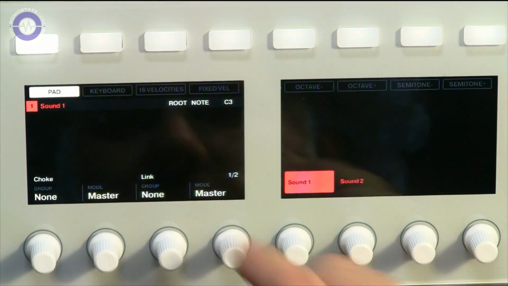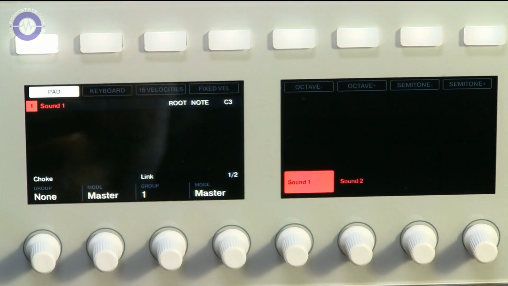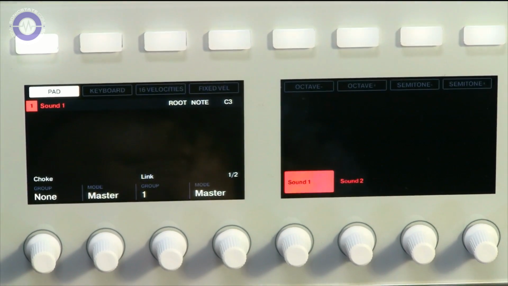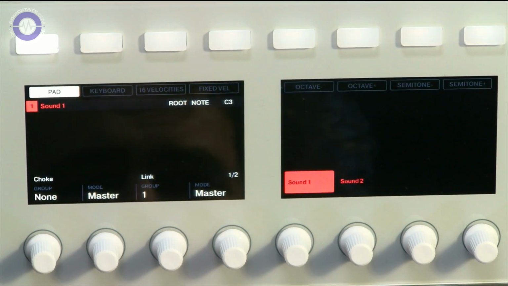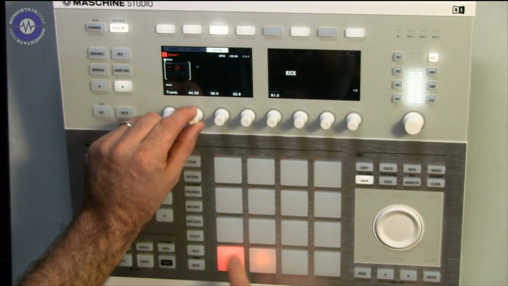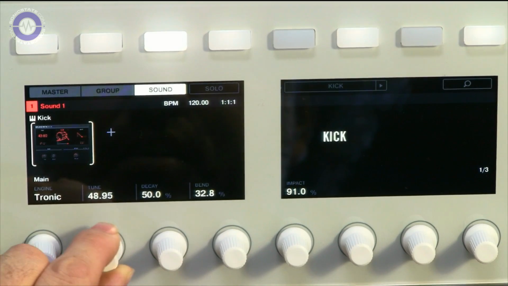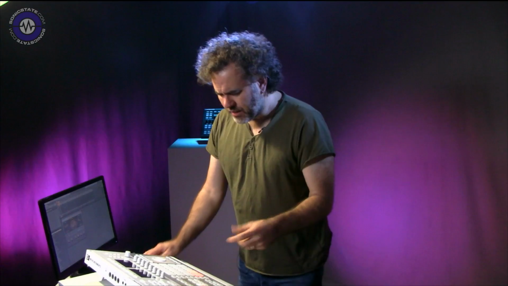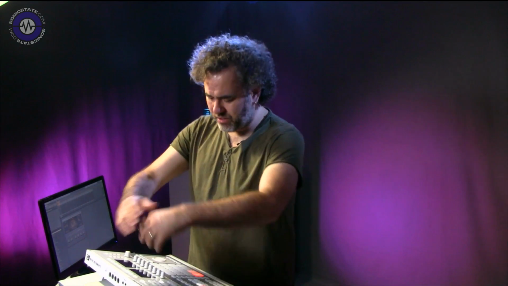Okay, pad mode now. There's a nice, really quick way I can set them both to the same group, so playing one pad triggers the other one. Now, I'm going to jump out of here and start having a fiddle. As I mentioned, because some are acoustic models and some are electronic models, layering them together, you can go anywhere with these.